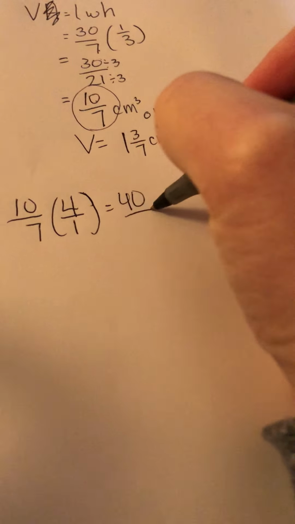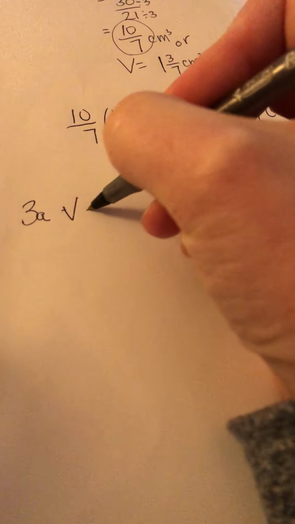Number 3. It says the area of the base of a rectangular prism can be represented by B, and the height is represented by H. Write an equation that represents the volume of the prism. Okay, so 3A is going to be V equals base times height, because the base includes the length and the width. If the area of the base is doubled, write an equation that represents the volume.